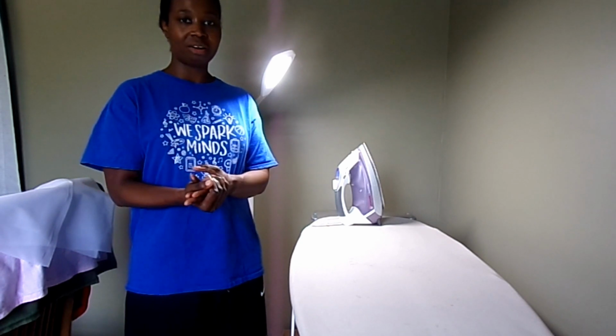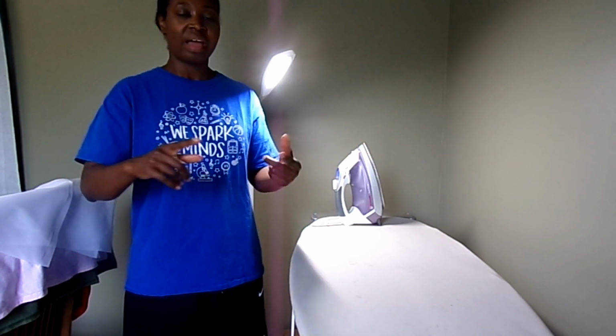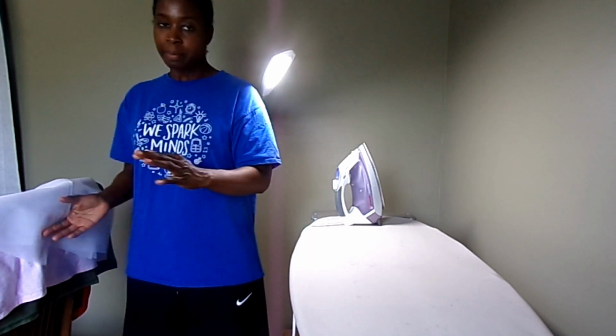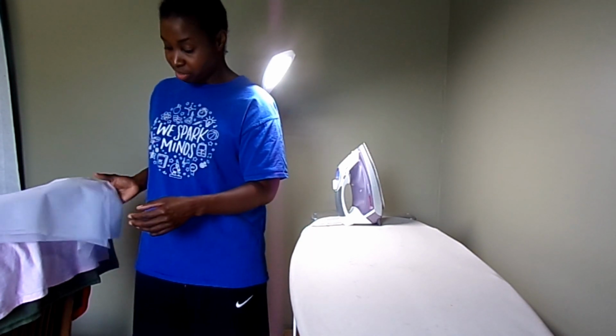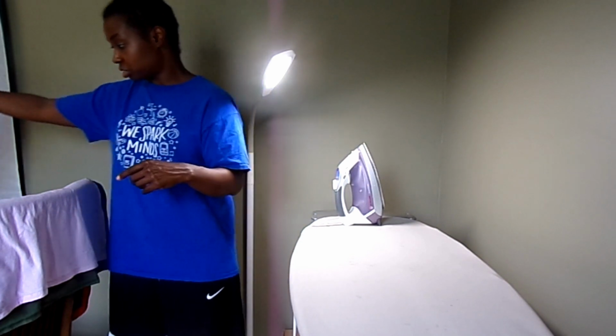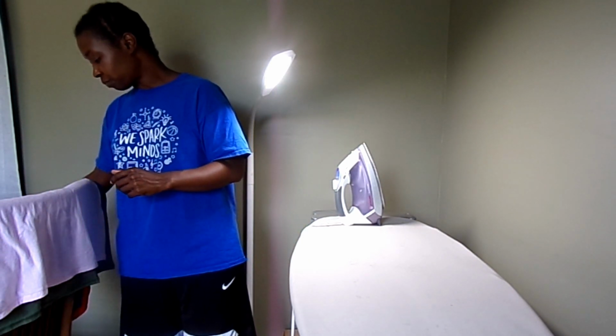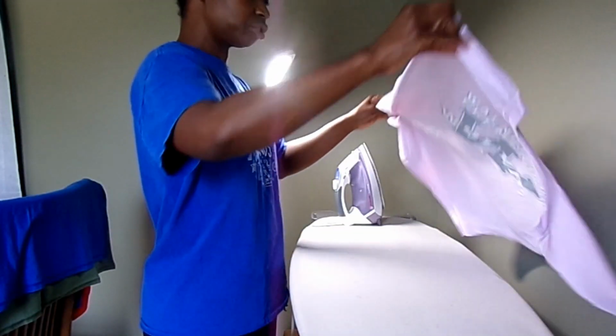I'll do one on camera live, and then I'll speed up the video so that you can see the rest of the process. Be sure that when you are working with your interfacing that you follow the directions. Each one is a little bit different. I'm going to tell you what it says for the Pellon SK135 that I'm using. Okay, so what it says is that first you need to pin everything in place.